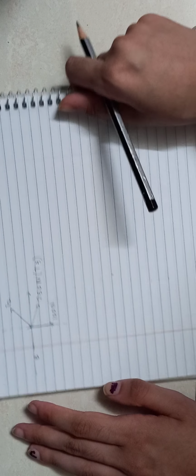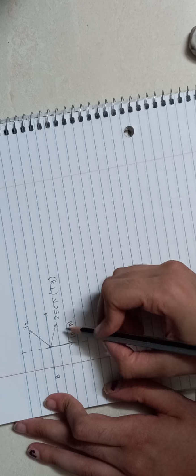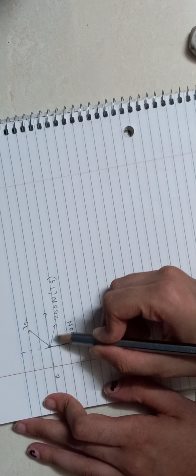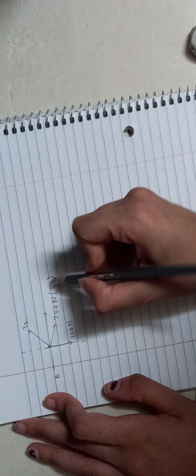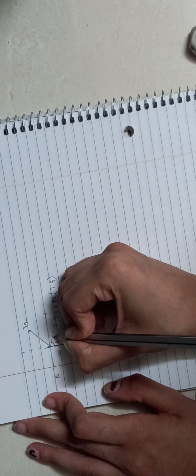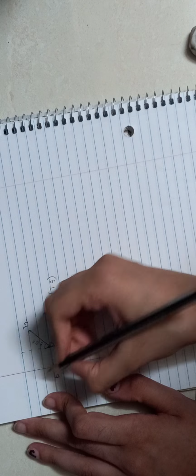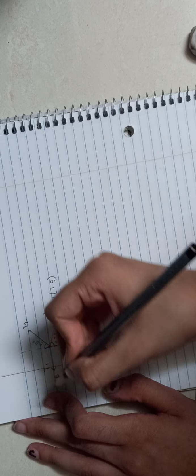This will be 250 Newton, and this is T3. Oh, sorry, I didn't know you couldn't see that. Sorry. This is T2, this is 100 Newton, this is 250 Newton, this is T3. The theta here will be 37 degrees, this will be 30 degrees, and this is T1.